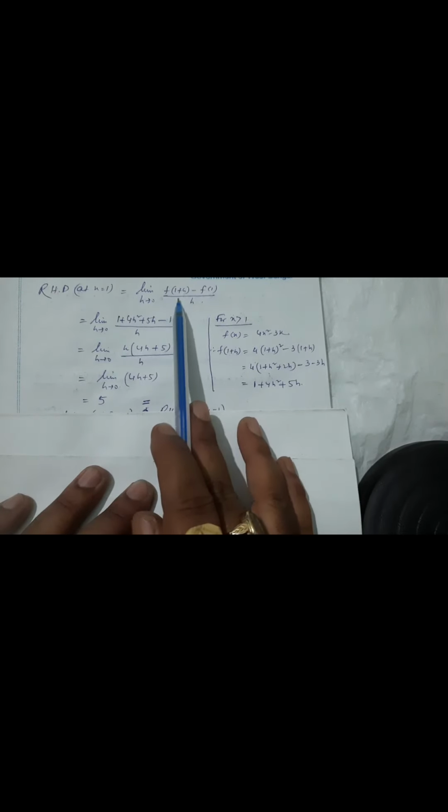Next, right hand derivative at x equals 1, that is equal to limit h tends to 0 of f(1 plus h) minus f(1) divided by h. From the definition of the function, right hand derivative means greater than 1. For x greater than 1, f(x) equals 4x square minus 3x. F(1 plus h) we determine, and ultimately we get 1 plus 4h square plus 4h, and we put the values of f(1 plus h) and f(1), which is 1, and we get 5.